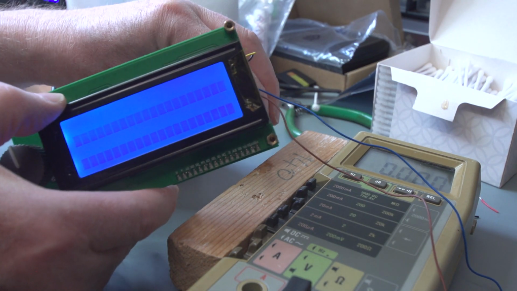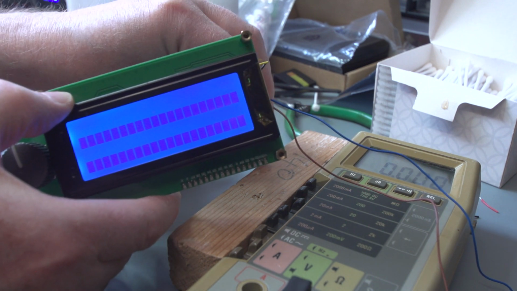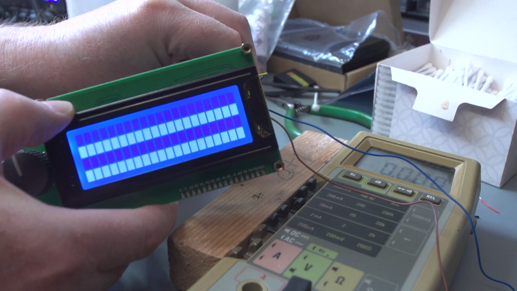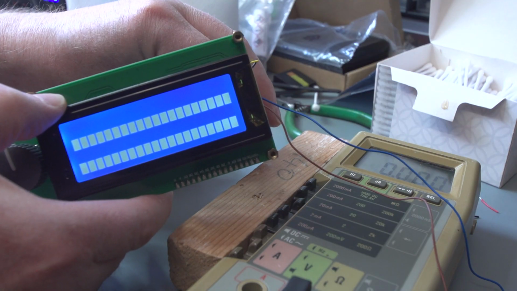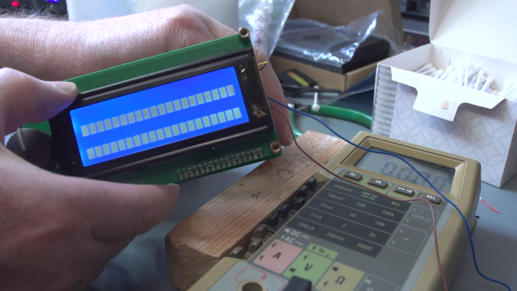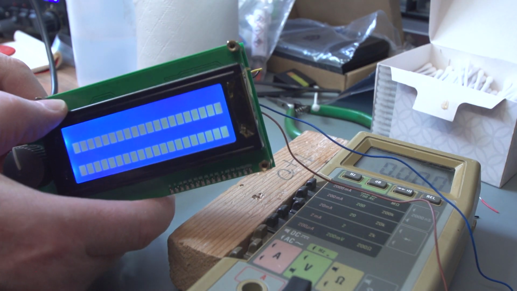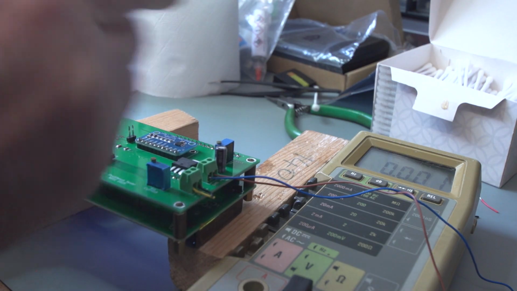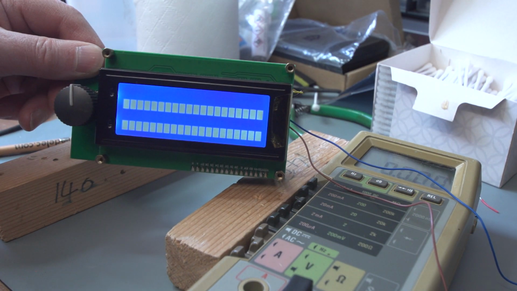That's getting dimmer, fainter. Yeah, it's gone now. Would you believe it was actually set right? And that's going too far. Now you want to get rid of those black areas. That's about it there. Must have been mid travel point. A lot of potentiometers are shipped brand new from the factory, usually in the center position. There you go. So the contrast is set.